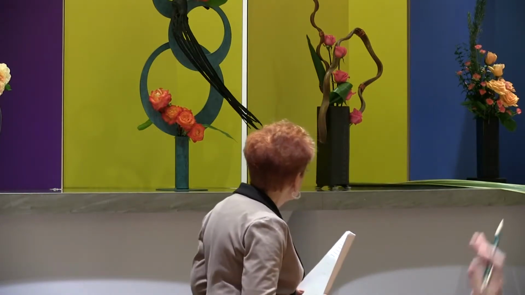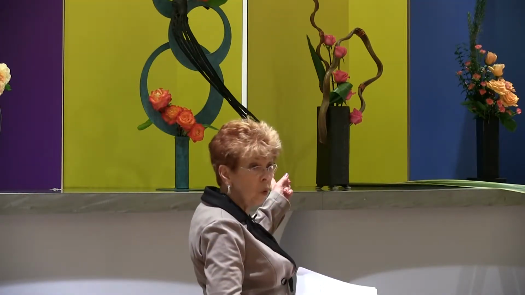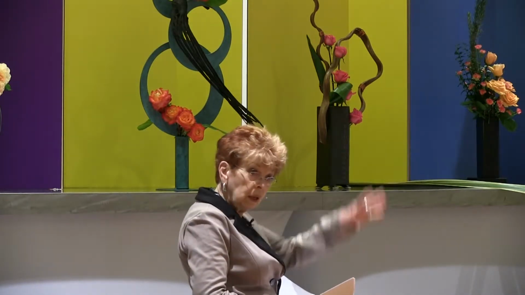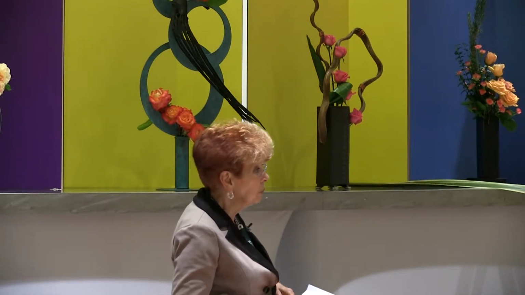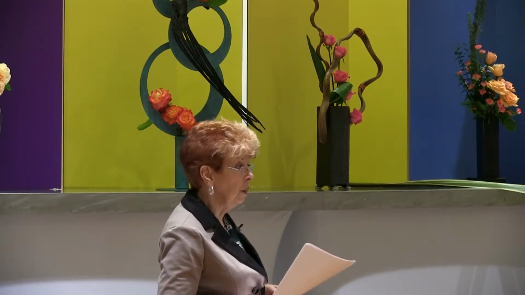All right, this container then has a design on it, and it has several openings in which the material is interjected inside and back out. So the openings help us to be more creative with where we're placing the materials. The placement then becomes a key thing to modern design.